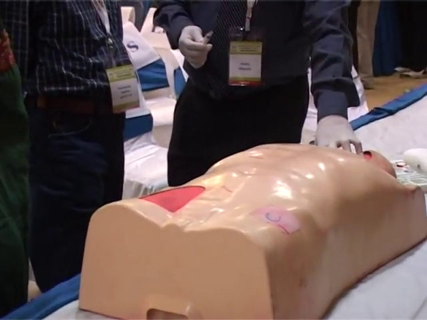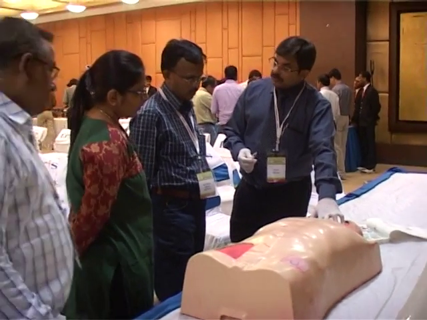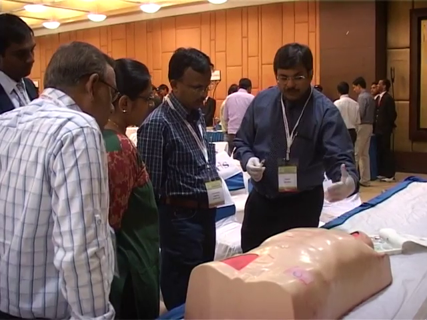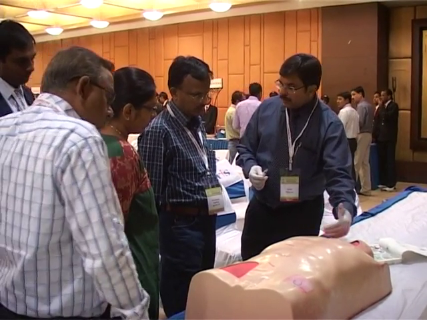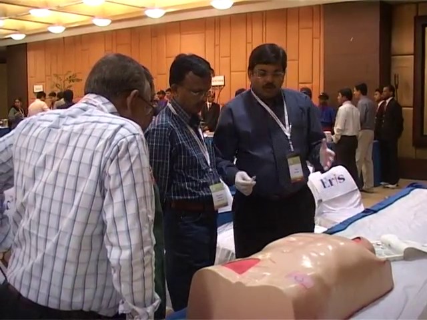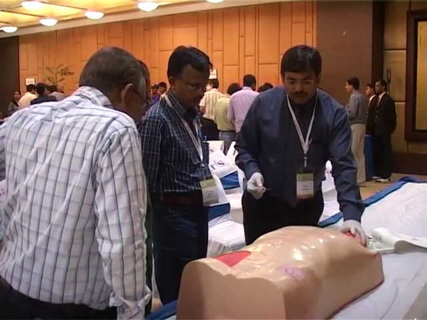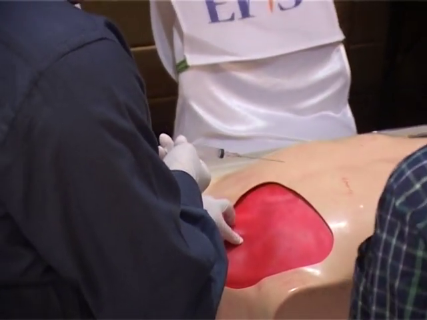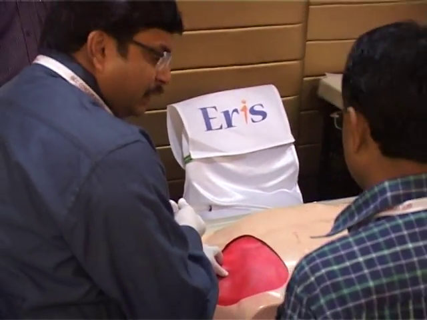With the posterior approach, the chances of picking the artery are less, because you can see the vein is here and the artery is there. So you are always going to hit the vein first. Whatever technique you use, you should know the landmarks.